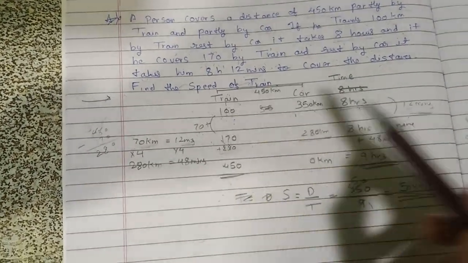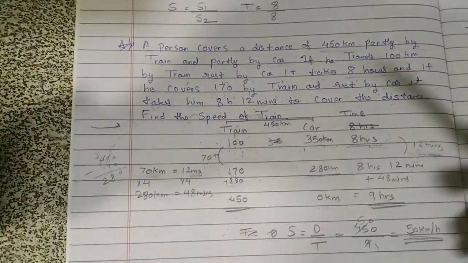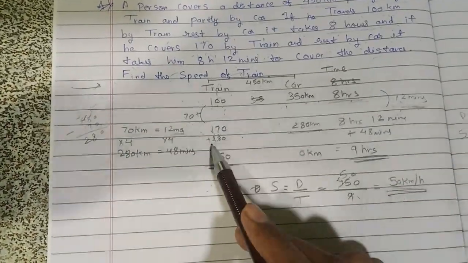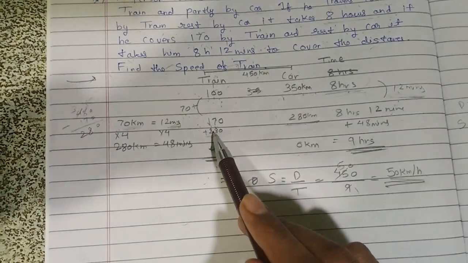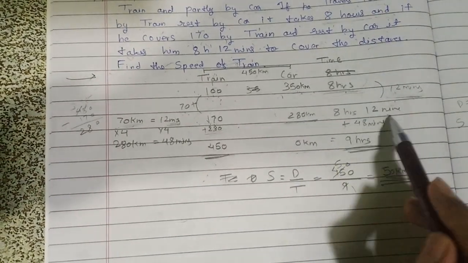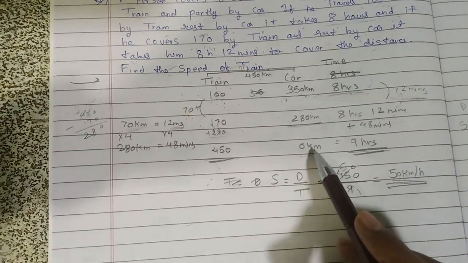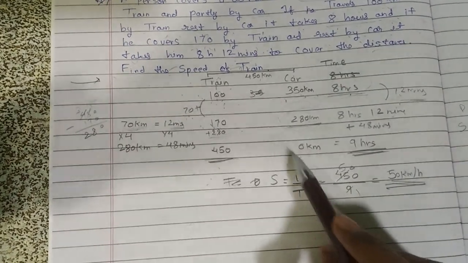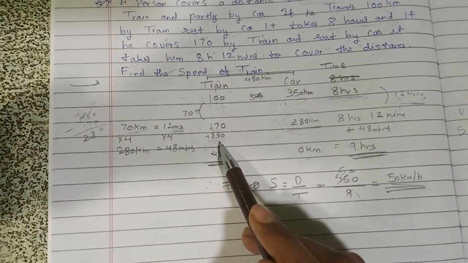Rather than making equations and solving it in variables, we don't have that much time in CAT. We have to make things simple. Rather than doing that, what if I look at only this one: 170 kilometers by train, 280 kilometers by car, this much time is taken. What if I make this 280 kilometers 0 kilometers, and I add that 280 kilometers here in the train?